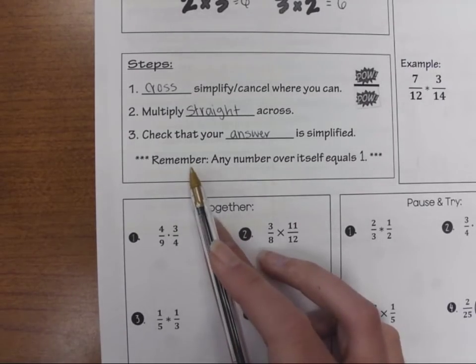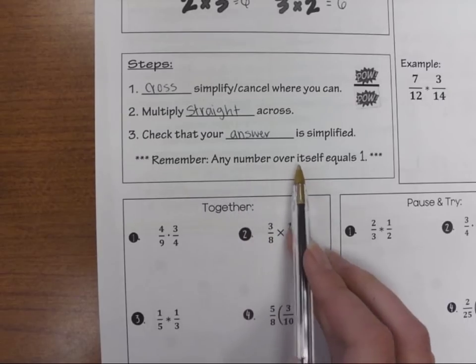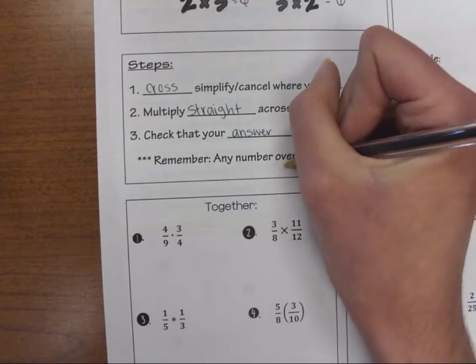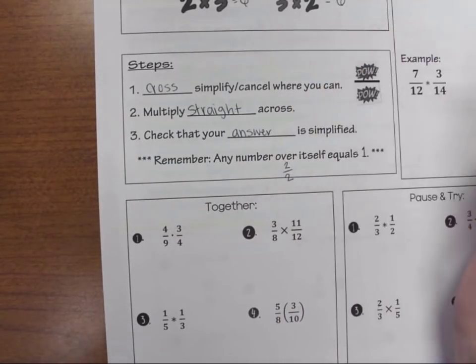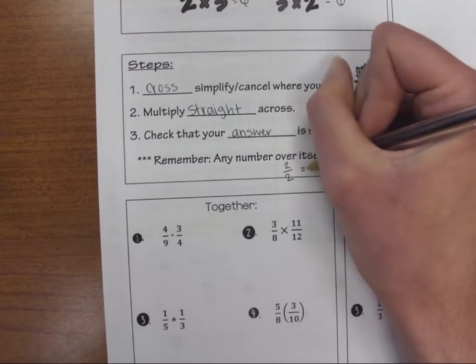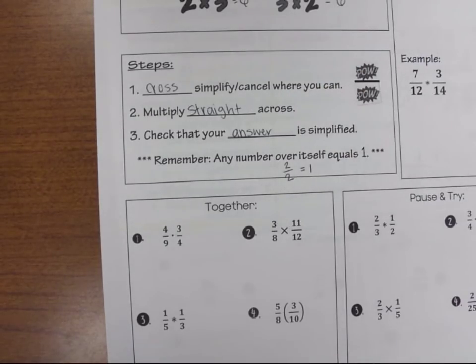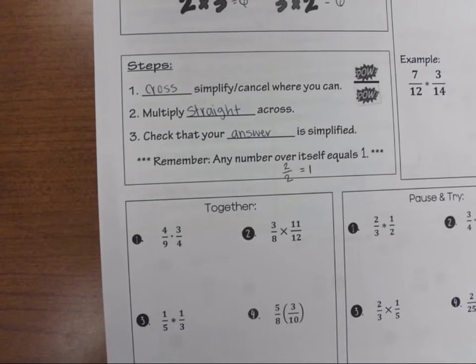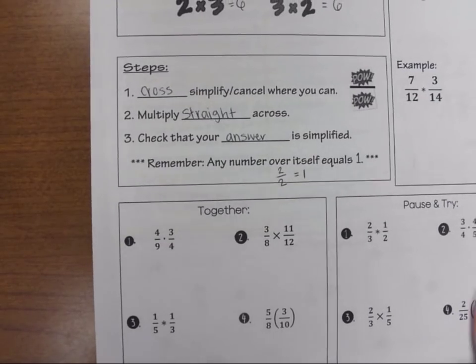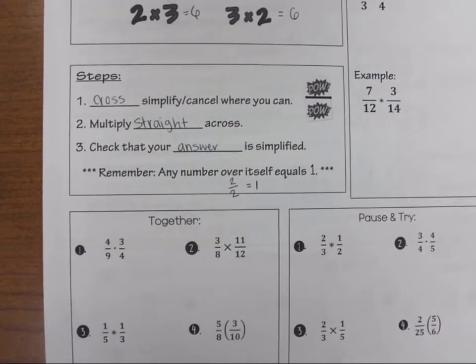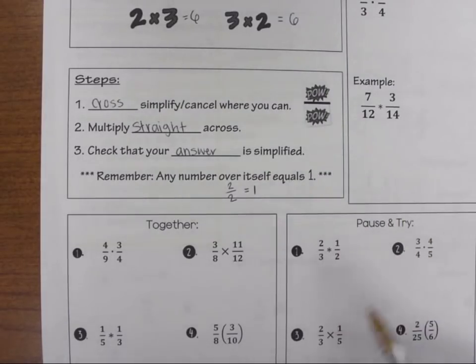Okay, and also I want you to remember that any number over itself equals 1. So if I have 2 over 2, or 2 divided by 2, it equals 1. This will happen for any number. So 100 over 100, it equals 1. It doesn't matter what the numbers are as long as they're the same. This we'll talk about in just a second.